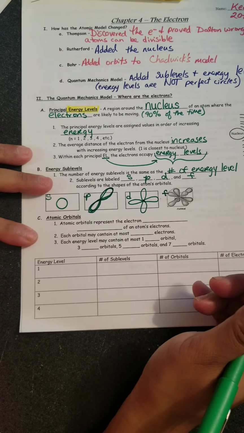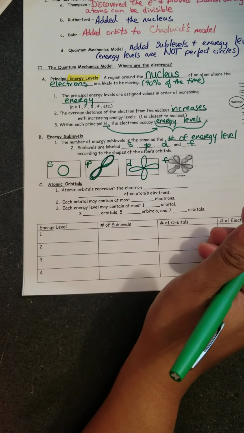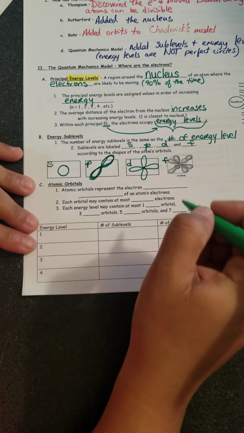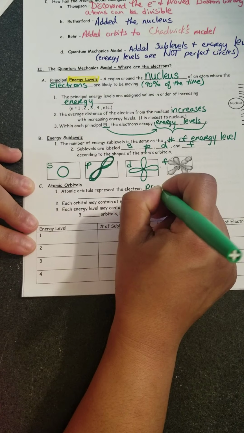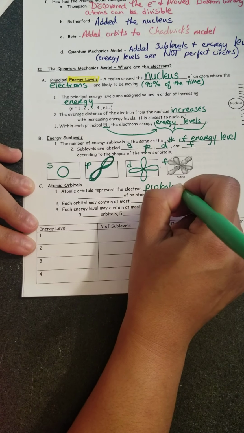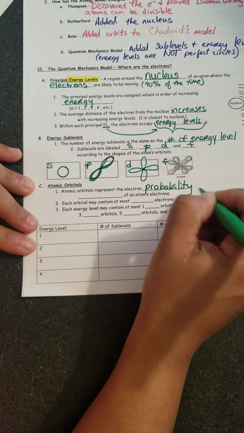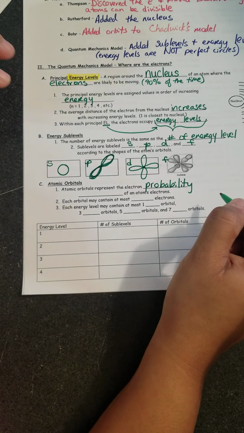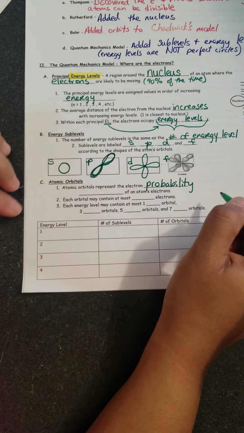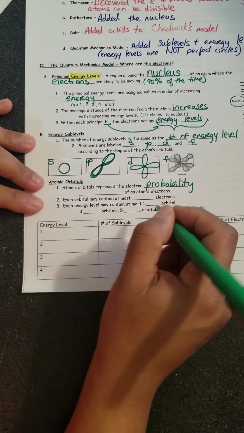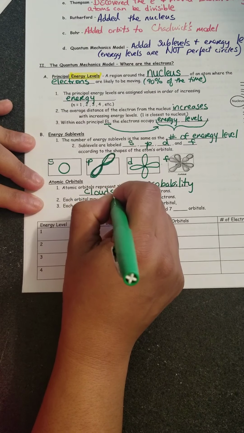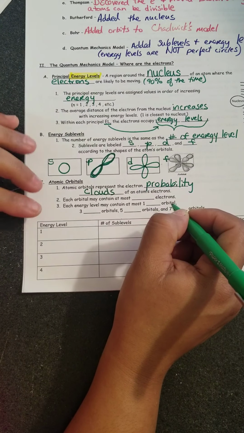Atomic orbitals. Atomic orbitals represent the electron probability. When we say probability, we're just meaning about 90% of the time. They're called probability clouds of an atom's electrons.